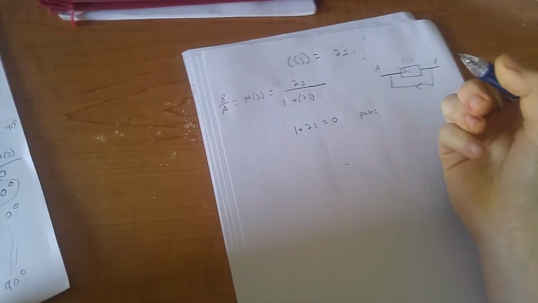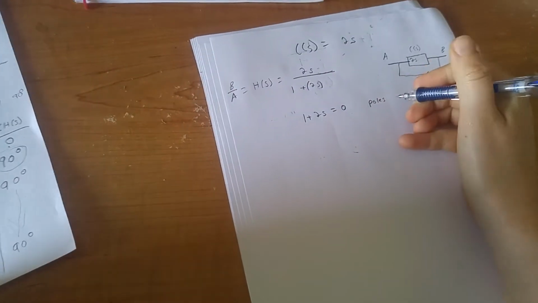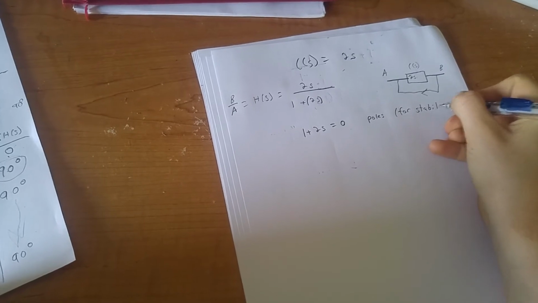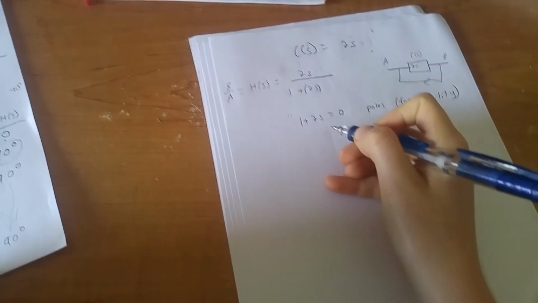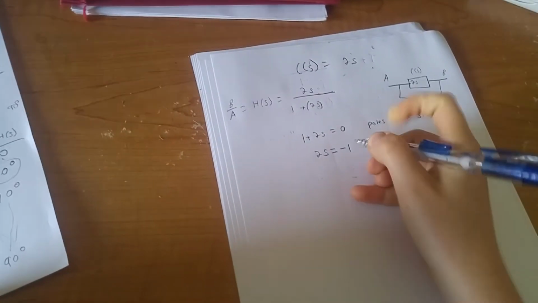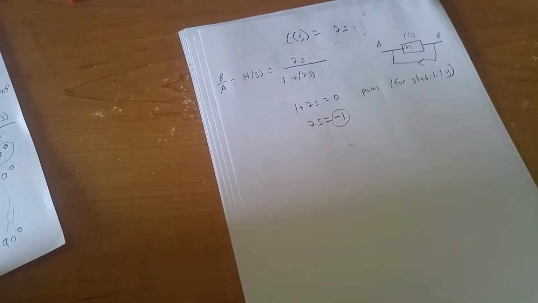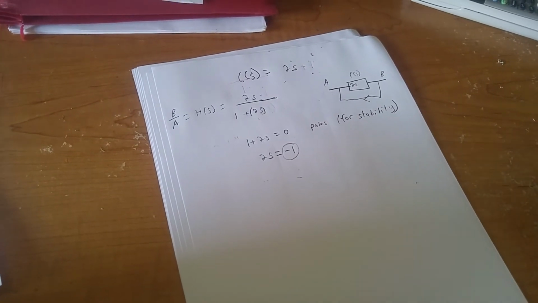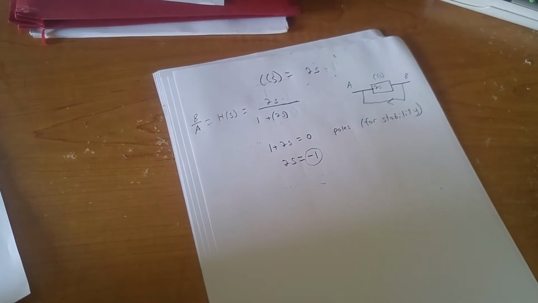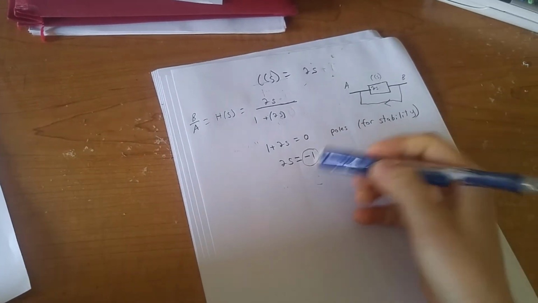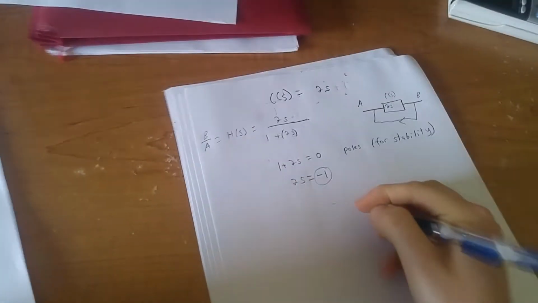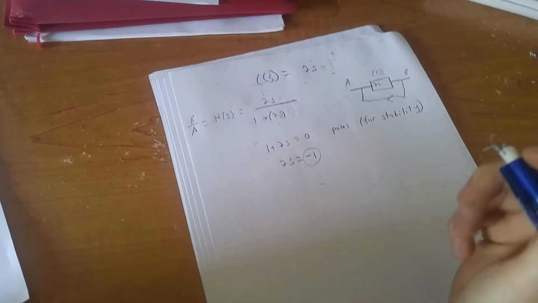Why do we need to find the poles? Because we're trying to figure out if the system is stable or not. So now what? Subtract the 1. That means 2s would equal negative 1. Have you seen this value before? Where did that negative 1 come from? Well, we solved for the poles. If we have a pole at negative 1 in our new system, then that means we would have a marginally stable system. Hopefully that makes sense.